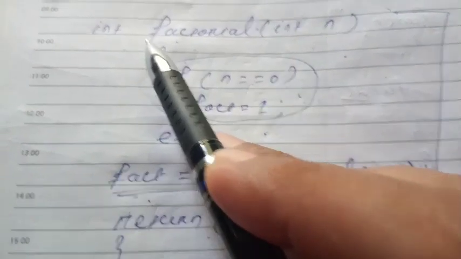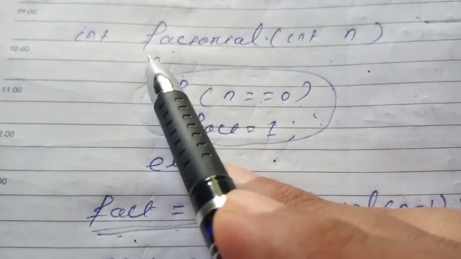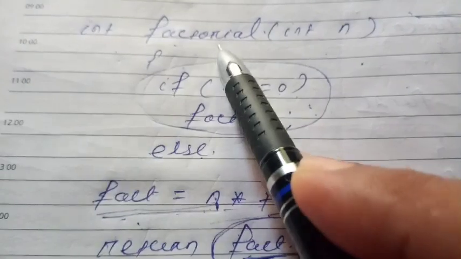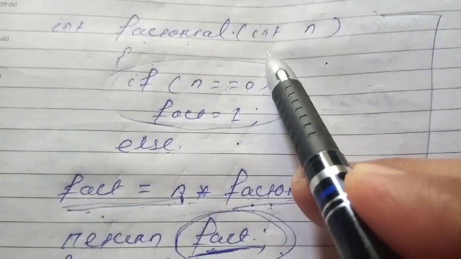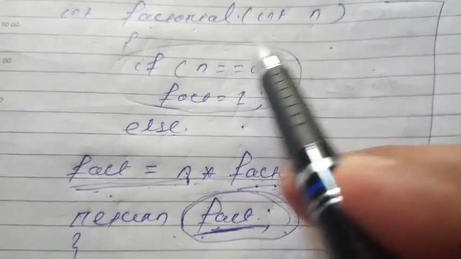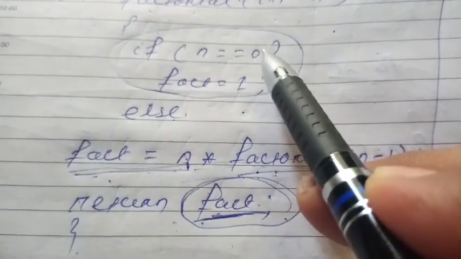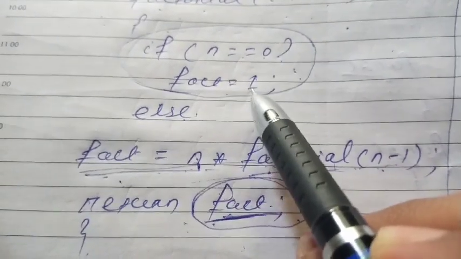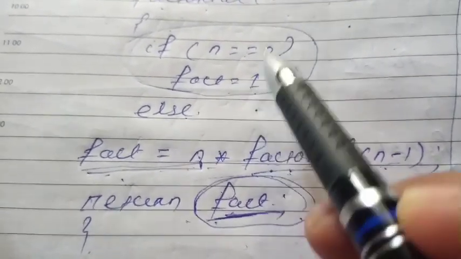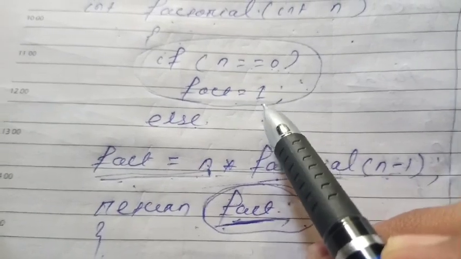We'll define a function: the return type is int, the name of the function is factorial, and it takes an argument n. If n is equal to 0, then fact is equal to 1. If the n value is 0, it will return 1.